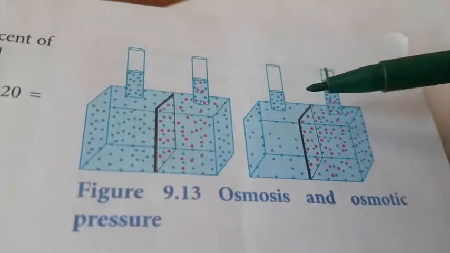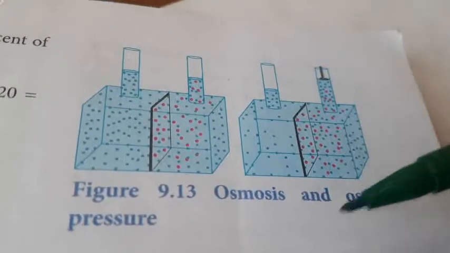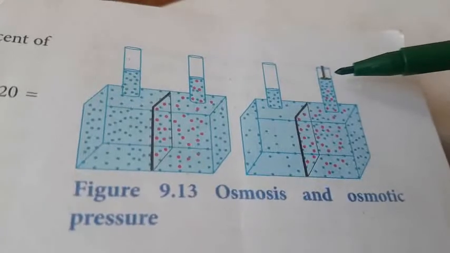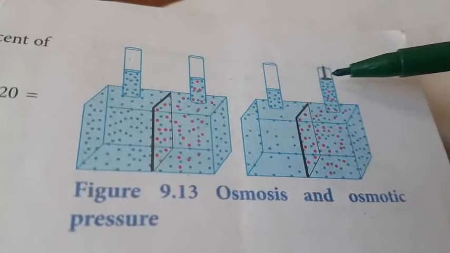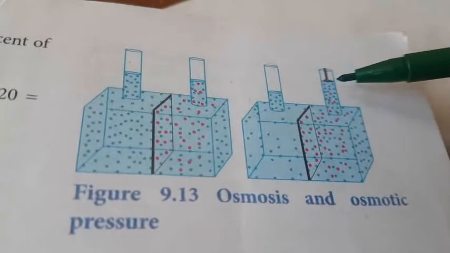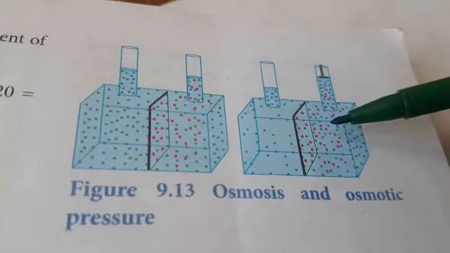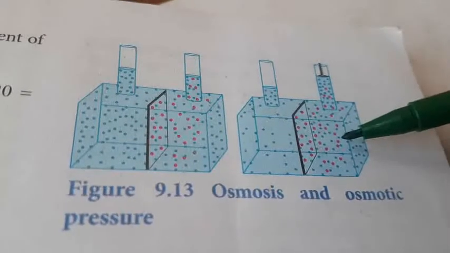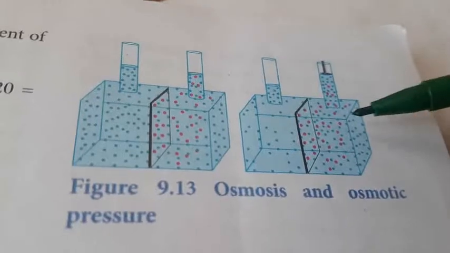Okay, now how do we stop it, how do we calculate the osmotic pressure? When a small amount of pressure is applied using this piston, to stop the flow of solvent from the lower concentration to the higher concentration, that pressure is called osmotic pressure.